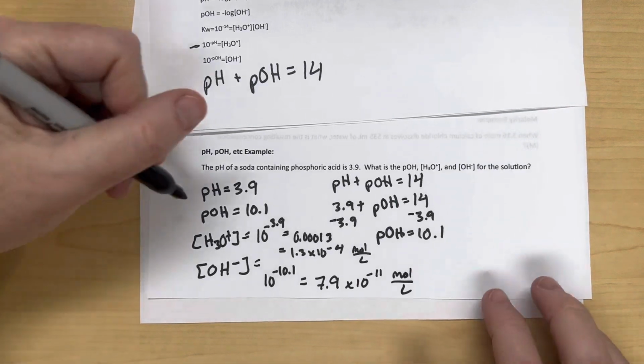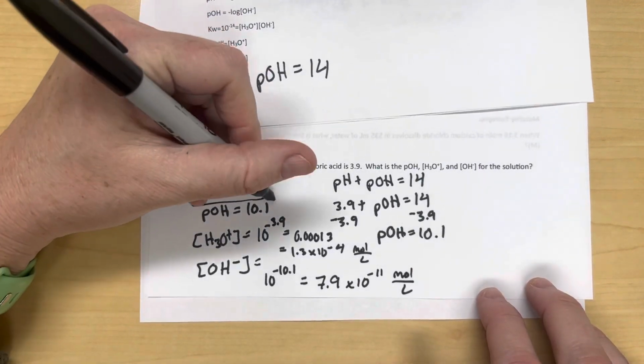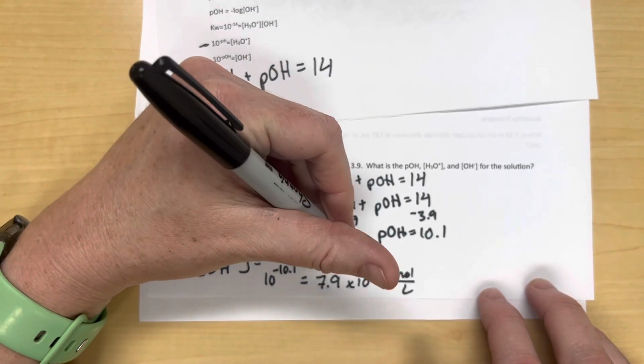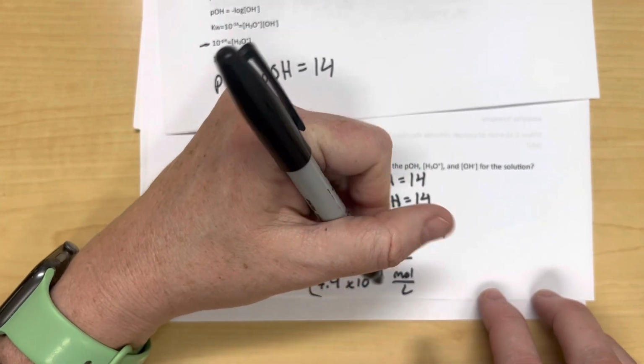So there you have it. We solved pH, pOH, well, pH was given to us, H3O+, and OH-.